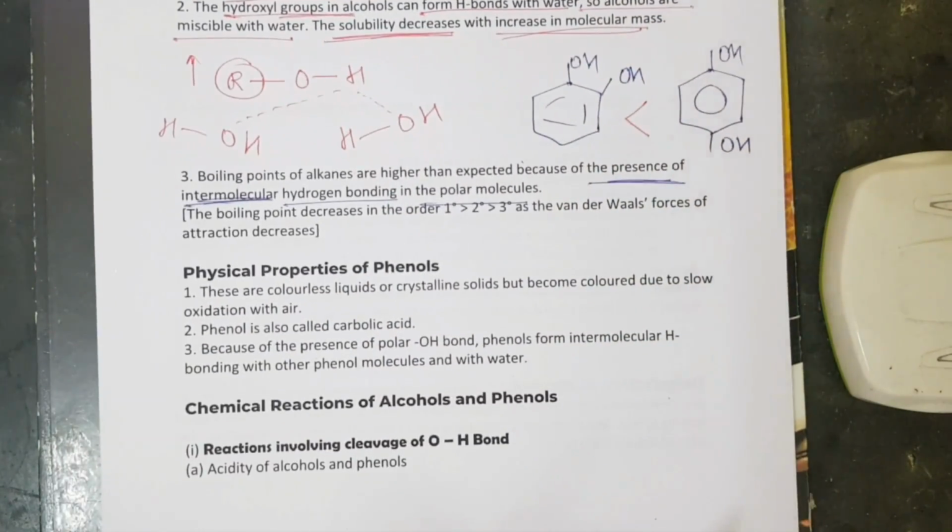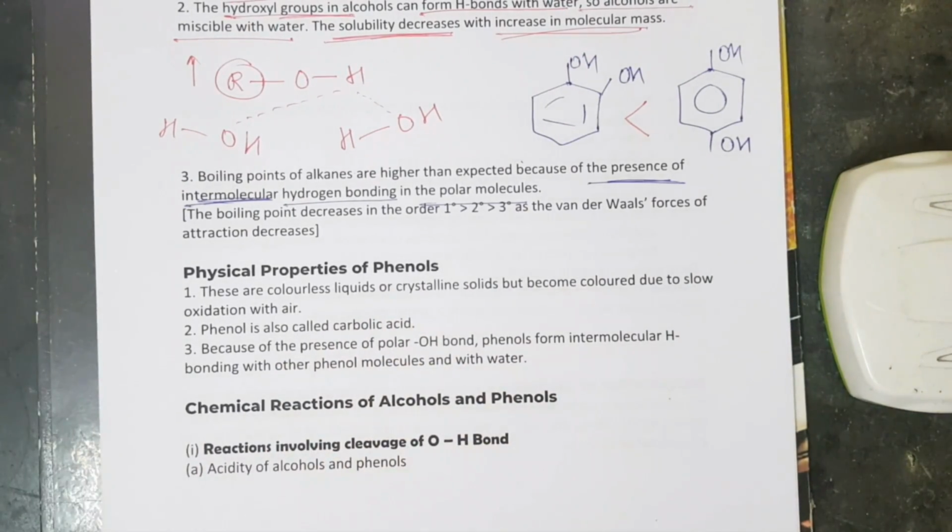next we move on to the physical properties of phenols. Alcohols are done, now about phenols.